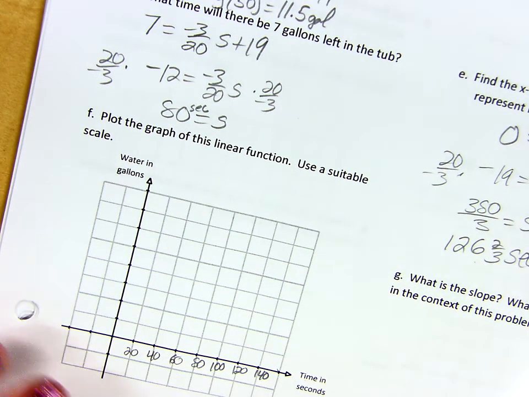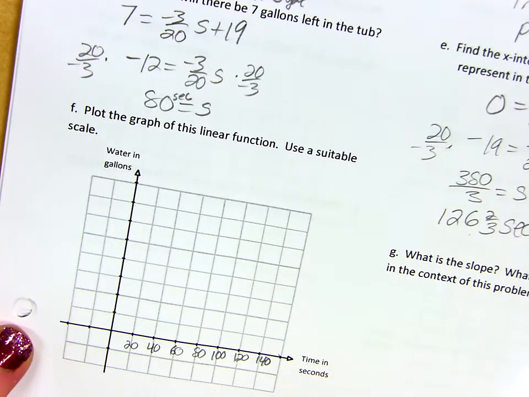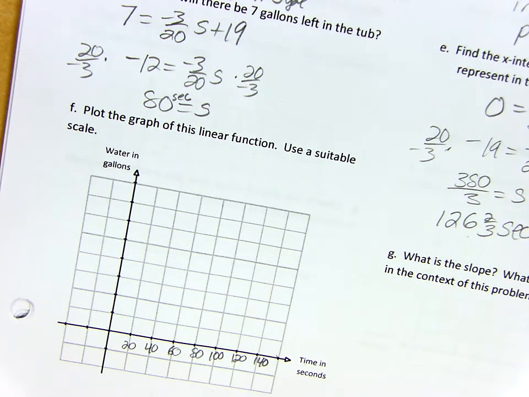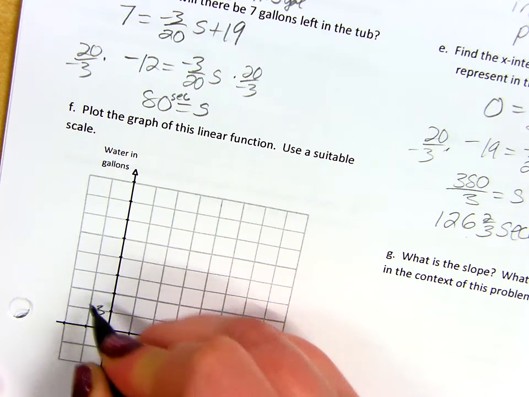And then I need to do the same thing for the y-axis, the water in gallons. So, same thing. I'm not going to have negative gallons, so the smallest I need is 0, but what's the max I'm going to need? 19. So, you count how you like. I did by 3s.